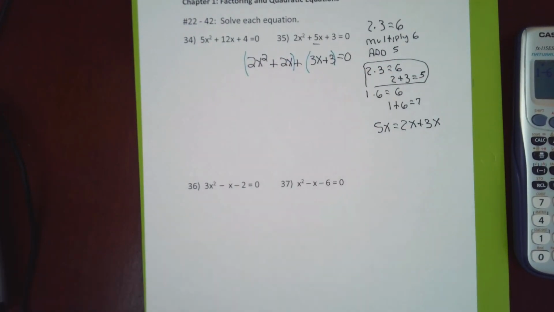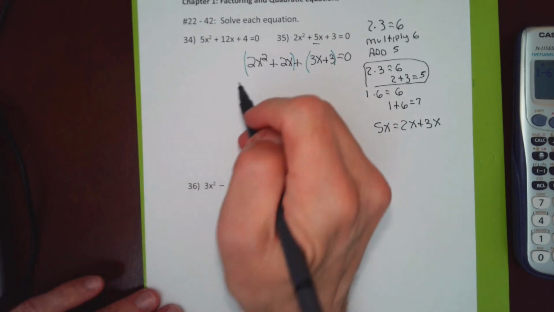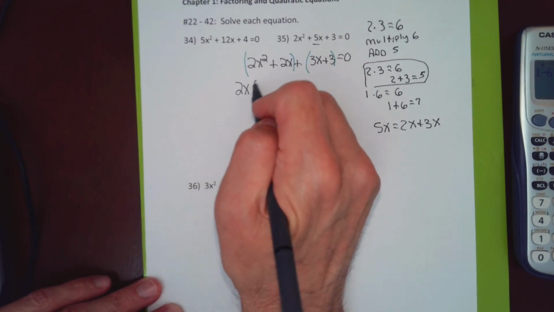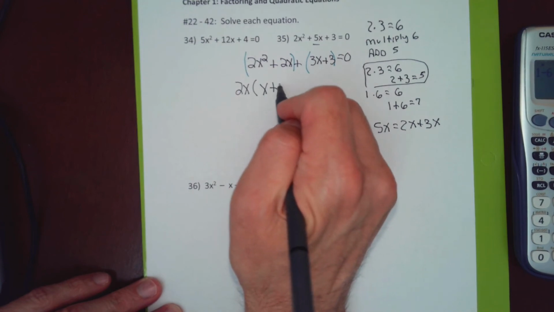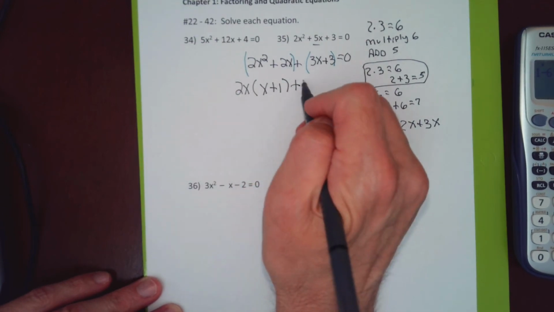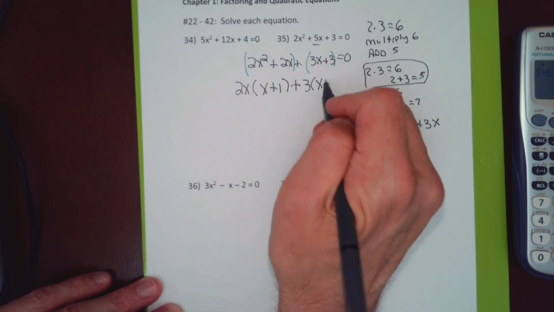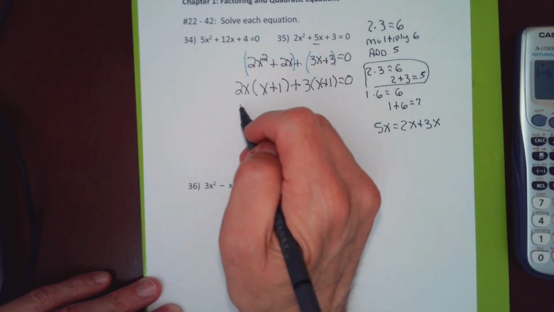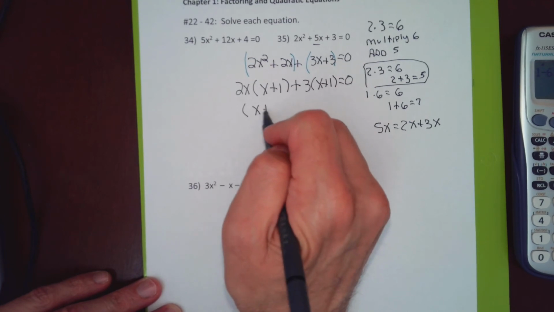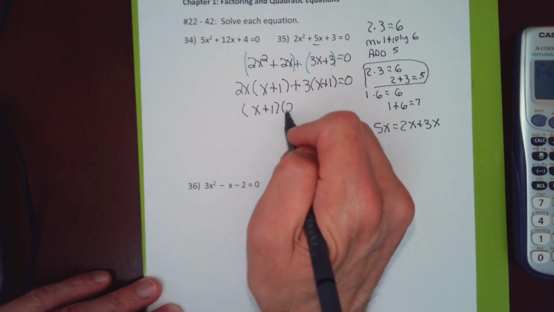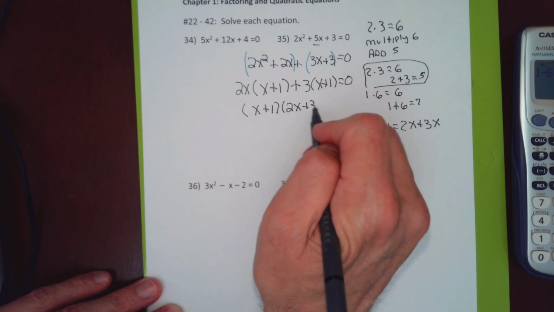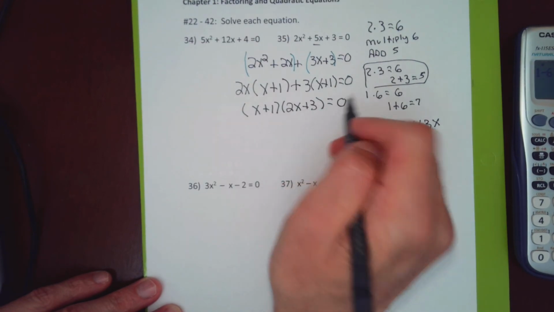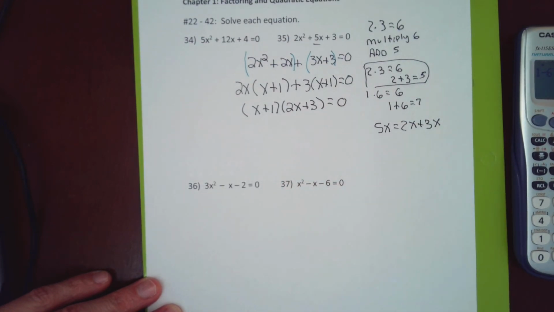First parentheses, I'm going to factor out the common factor of 2x and be left with an x plus 1. After the plus sign in the second parentheses, I'm going to pull out a common factor of 3, be left with an x plus 1. Then write my common factor of x plus 1, followed by the 2x plus 3. I'm not done because I don't have numerical answers. When a problem has an equal sign, you need numerical answers.